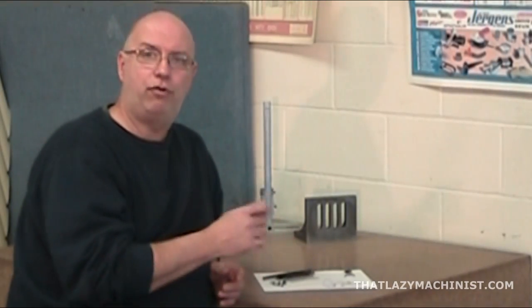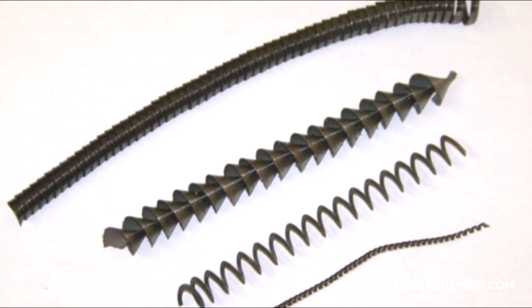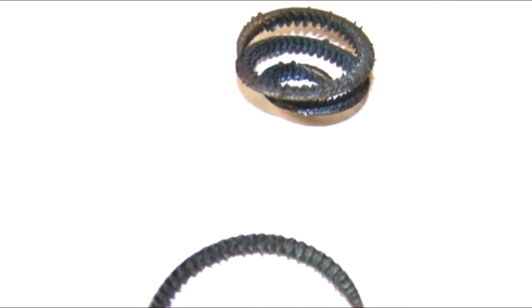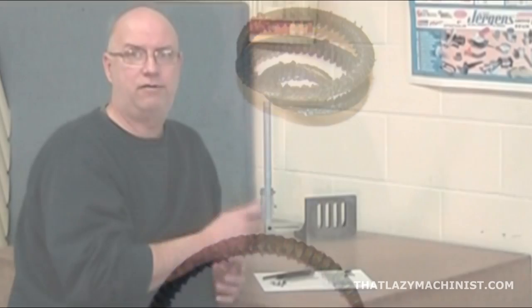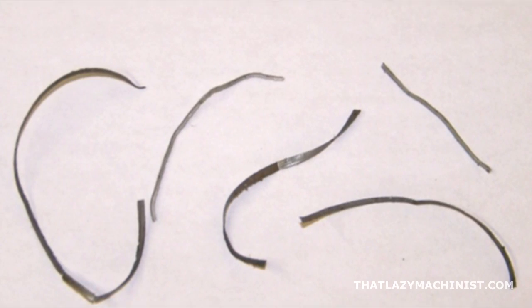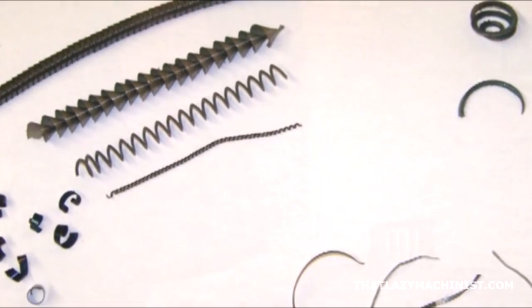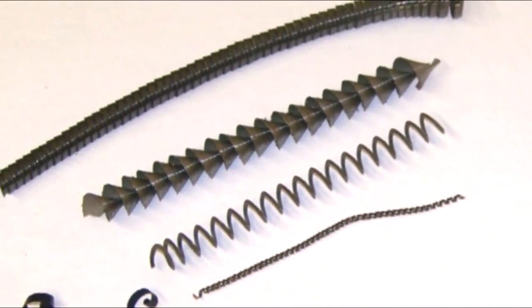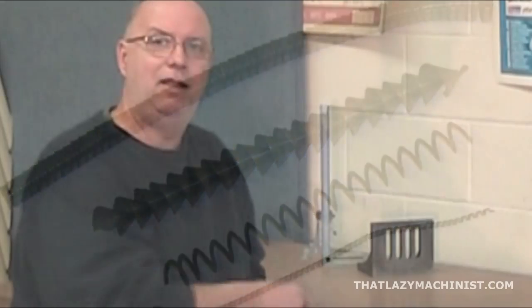So there we have our three basic chip types. Continuous chips that we want to have, discontinuous chips that we want to avoid but sometimes have to put up with, and these adherent or built-up chips which are to be avoided at all costs. It's important to remember that chip production is the result of the variables we've chosen. And if we balance our variables properly, we should obtain that nice continuous chip.